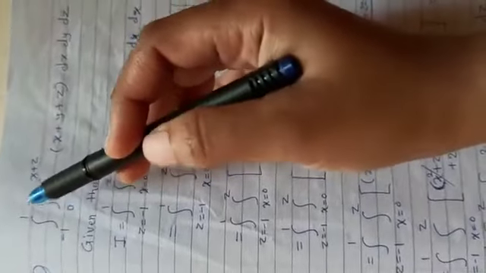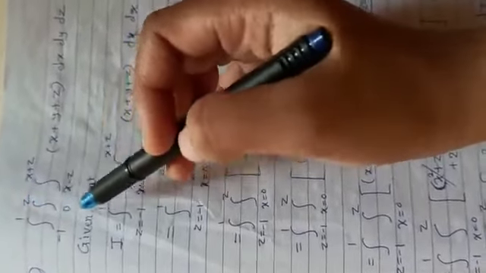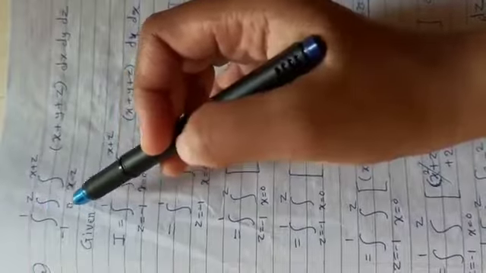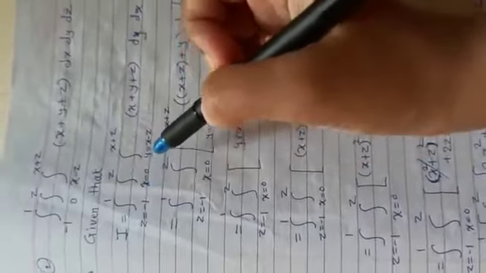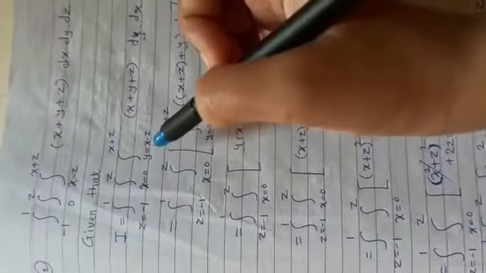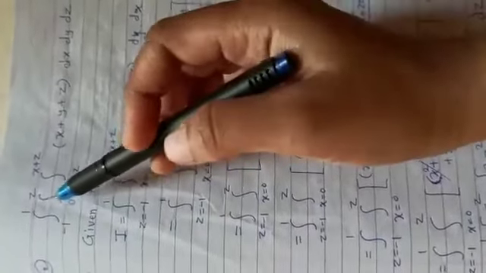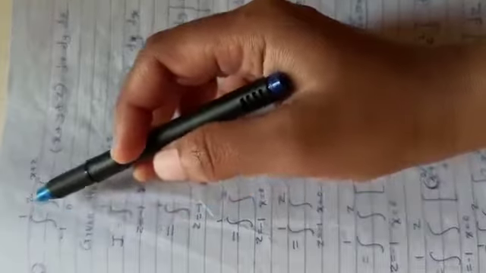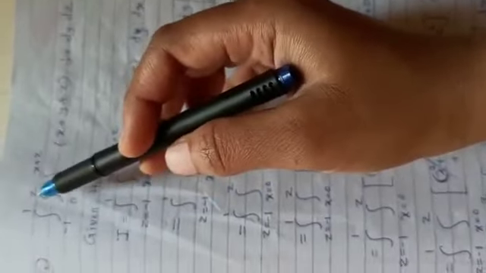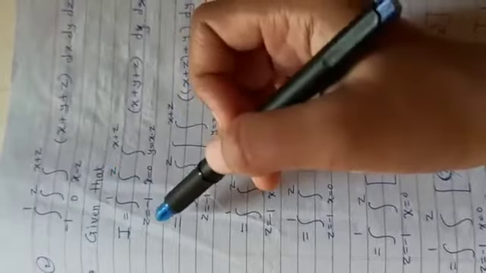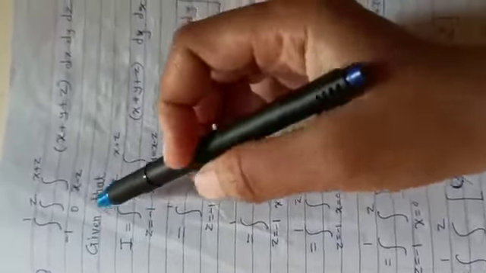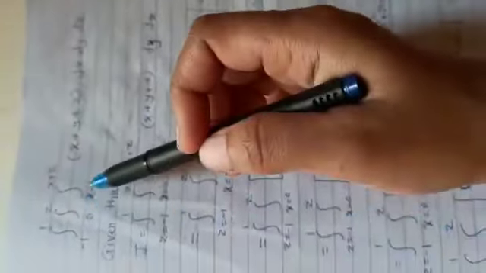So this is a function of z, so that must be the limit of x, because we have done with the y variable. So only variables x and z remain. So x equal to 0 to z and z equal to minus 1 to 1. So order of integration is very important.